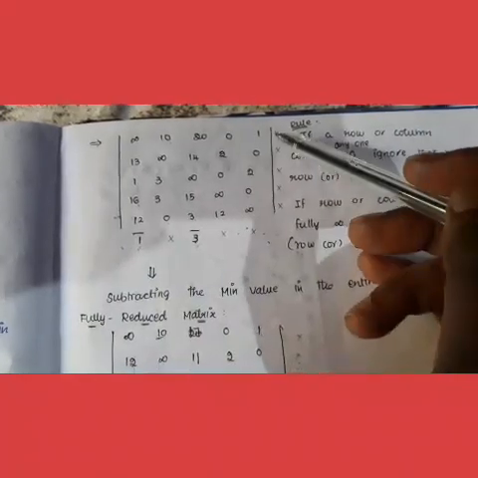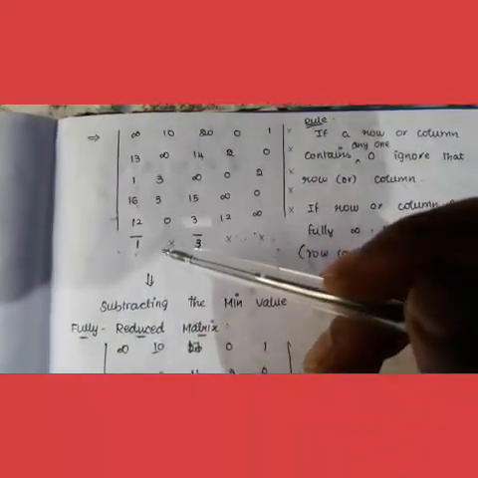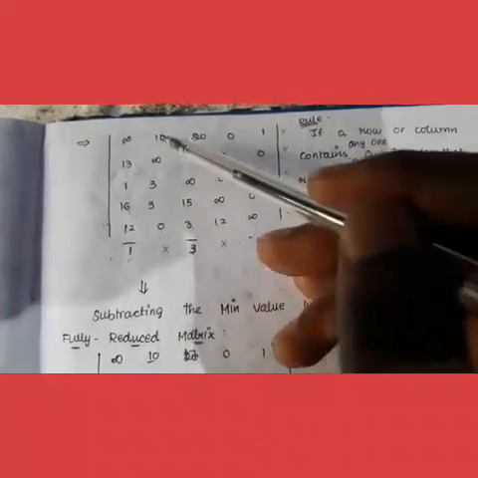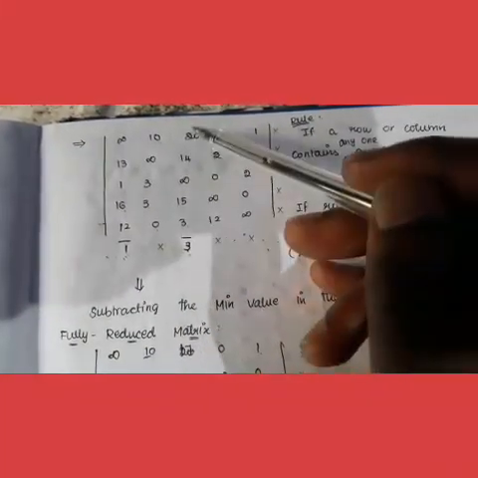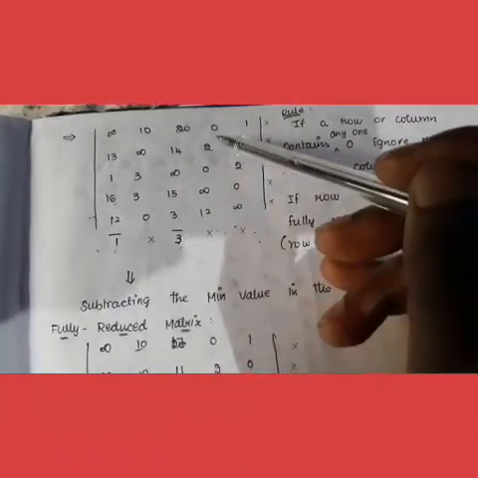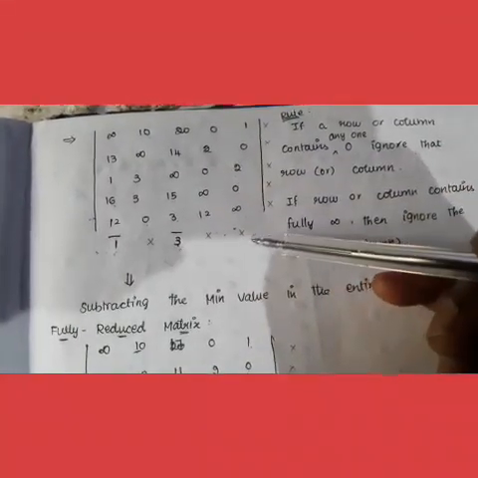If there is no possibility of getting row minimization, we can go for column minimization. In column minimization, in each column we need to find the minimum value. In this the minimum value is 1. This column contains 0, so we need to ignore this column. I am putting a cross mark. In this column 3 is the minimum, and in this 0 is there, so I am ignoring this column. In this 0 is there, I am ignoring this column.